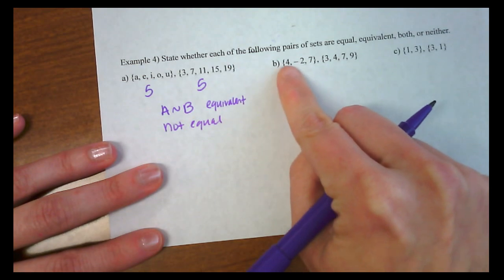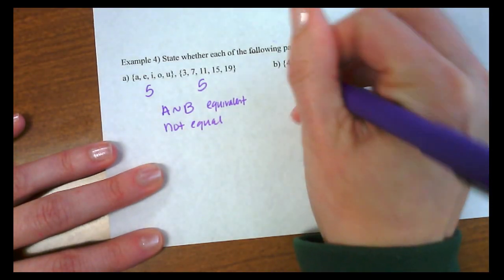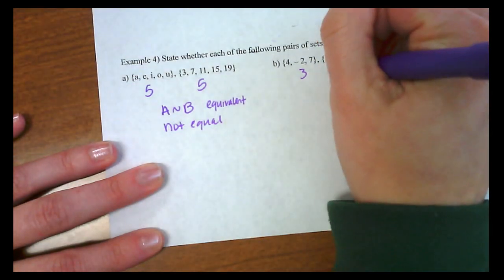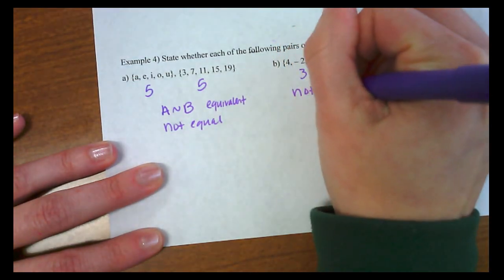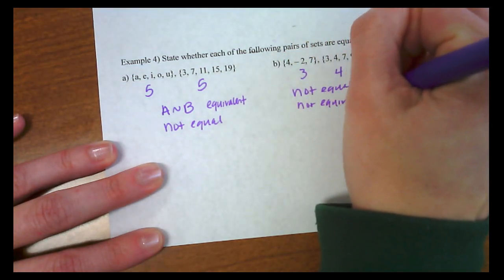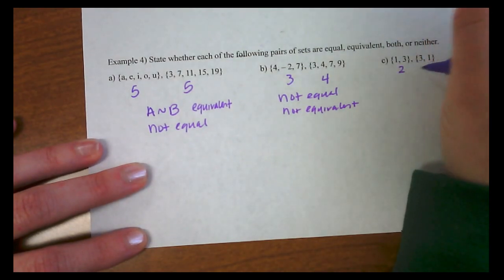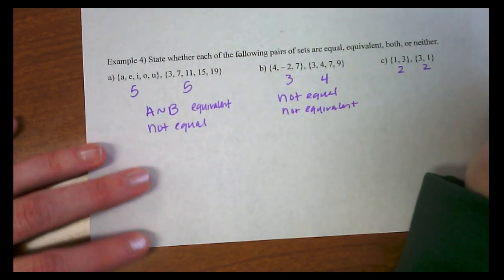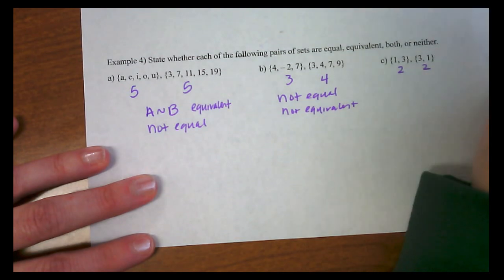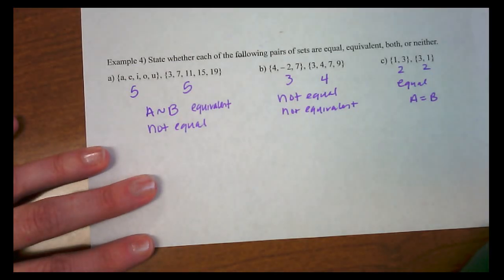Okay, the next one, we've got 1, 2, 3 elements. And the next set has 1, 2, 3, 4. So these are not equal and not equivalent. So it would be neither. The second one, we have 2 elements in both, and the 2 elements are identical. So these are equal. So we could say A equals B. Right, so that's example 4.